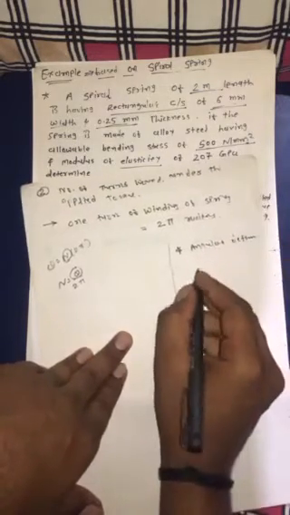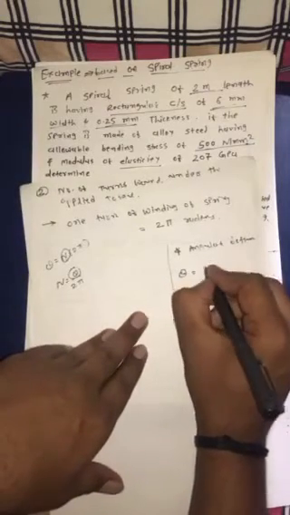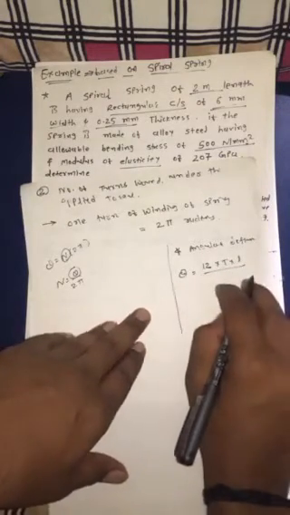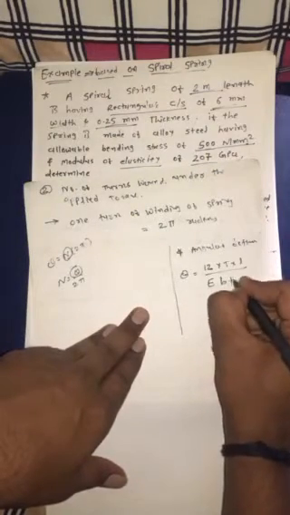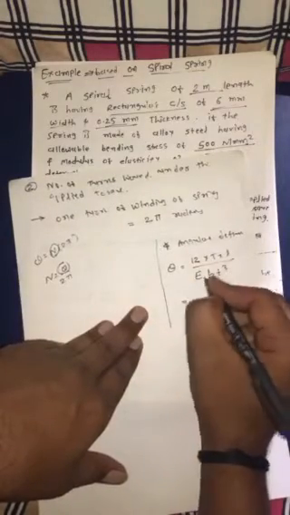So the angular deflection equation is directly 12 into T into L upon E into B into t cube. We have all the values T, L, E, B, t cube.